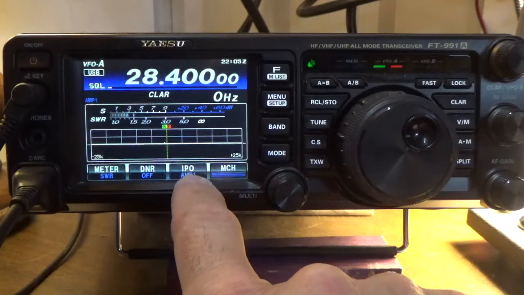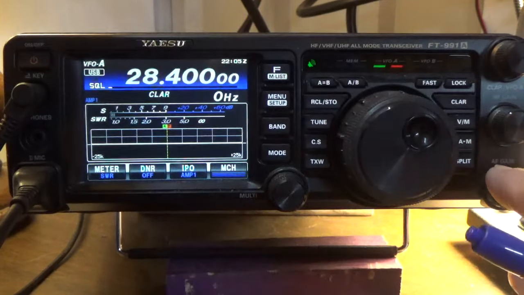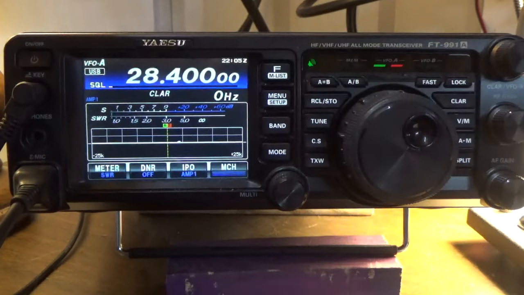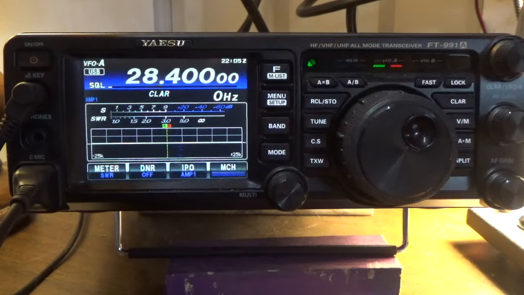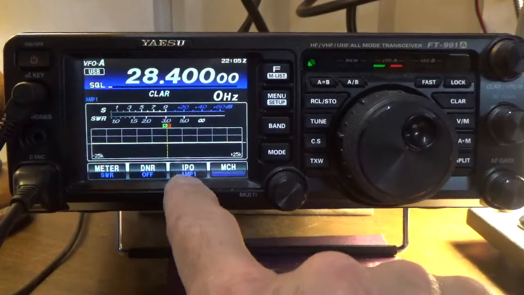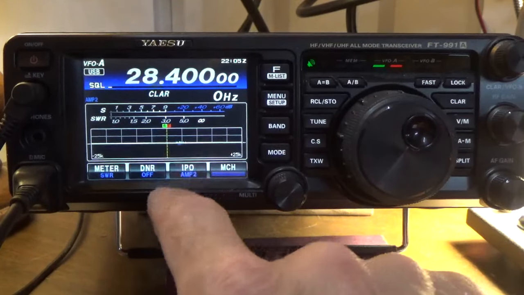See how I just brought it. Wow, 10 meters is open. That's pretty cool. This is good because I can actually increase my gain right here.